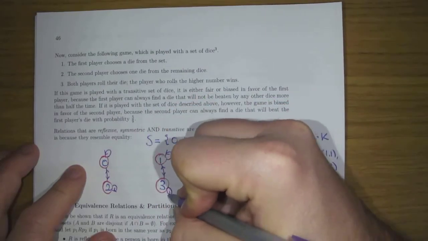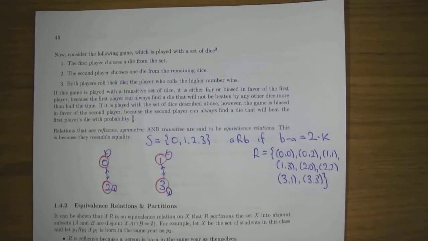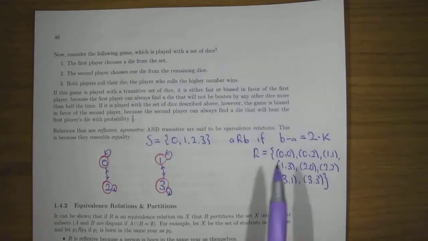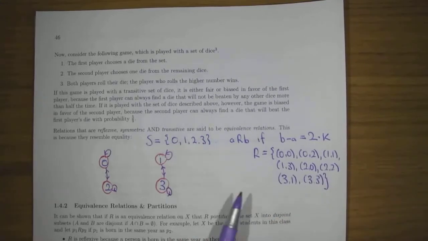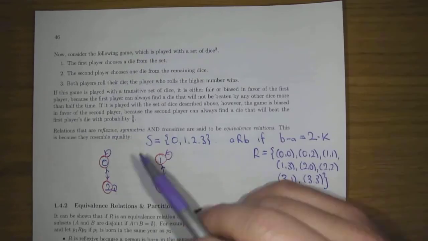So this one is an equivalence relation. It's reflexive because there's a loop at every node. It's symmetric because every single edge is a double edge, and the loops are fine because if you think about what symmetric says, it says if A is related to B, then B is related to A. So we've got 1 is related to 1, then automatically 1 is related to 1. So no issue there. And it is also transitive.